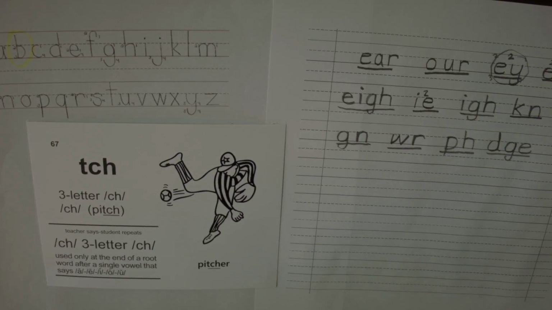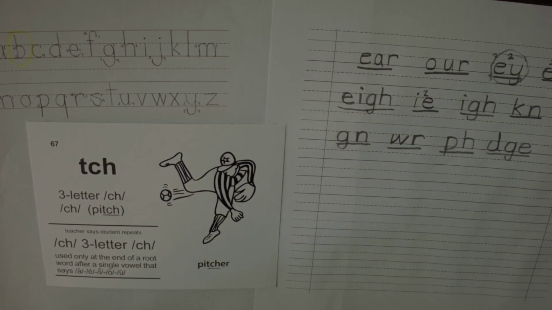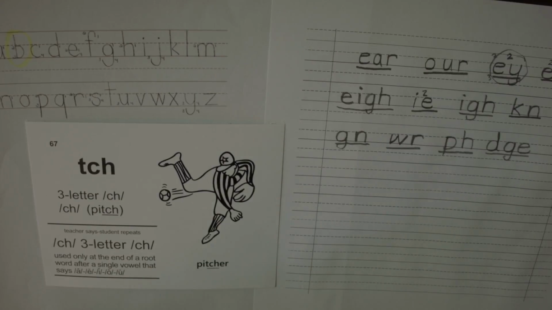3-letter ch, used only at the end of a root word after a single vowel that says a. Okay, so same as hodgepodge. It's the same thing, used only at the end of a root word after a single vowel that says a.